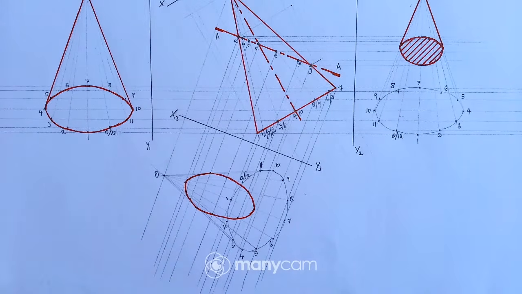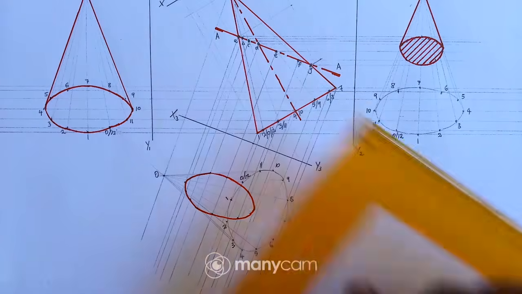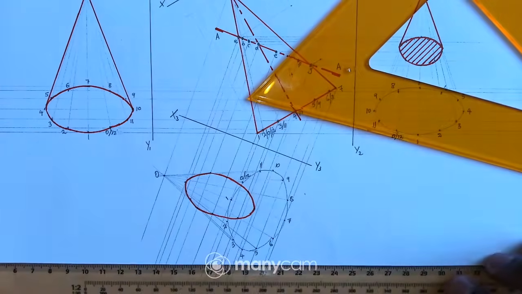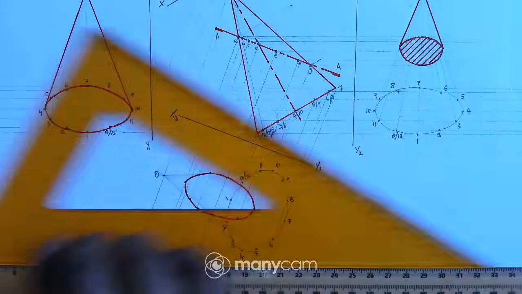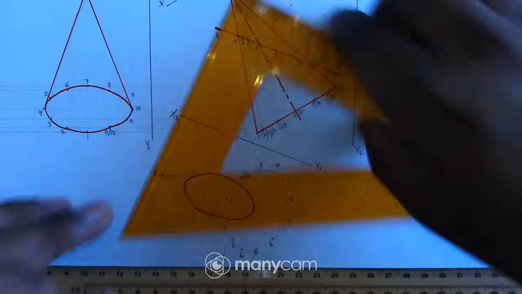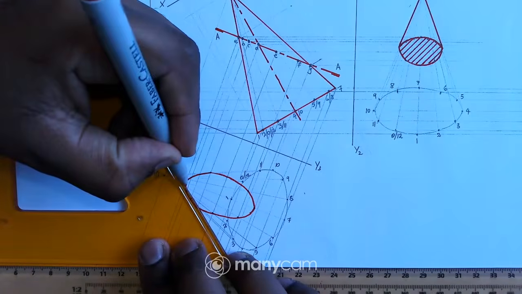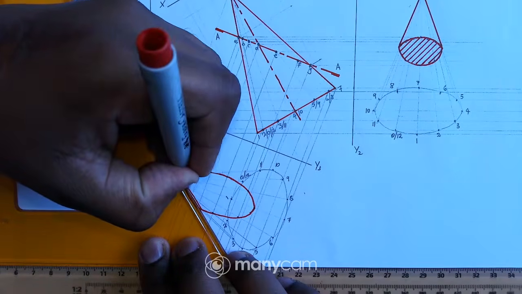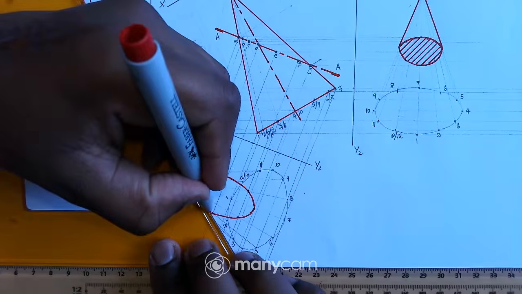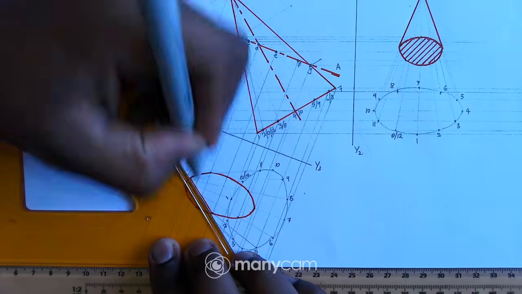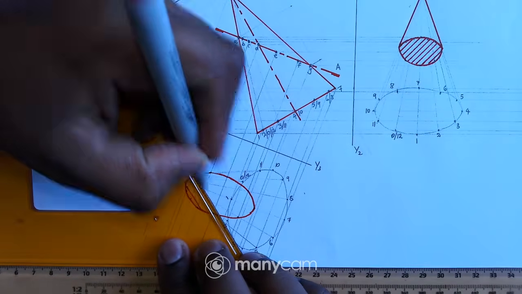So I'll have to hatch that shape there. So I can use a set square. Let me just put it this way. So this is our true shape, just like that.